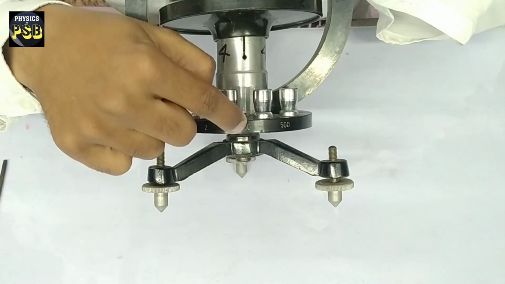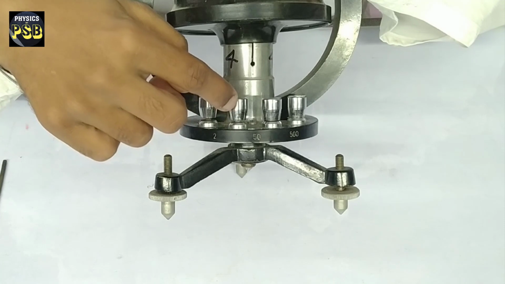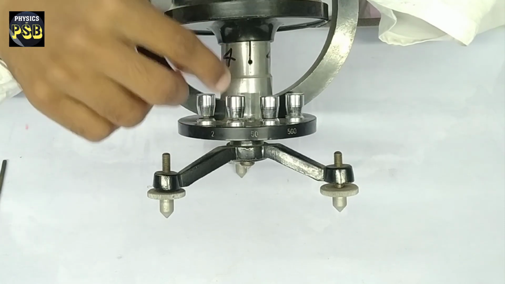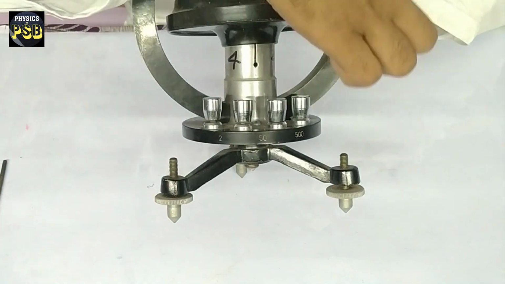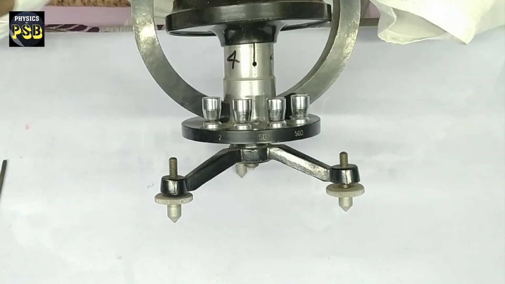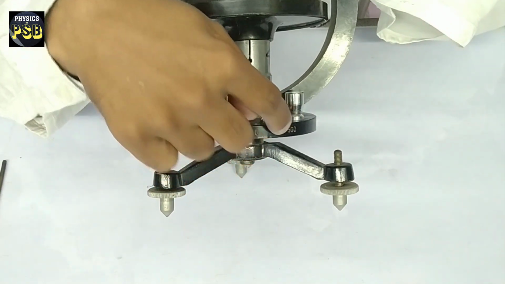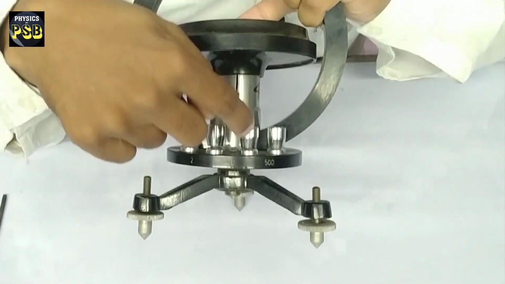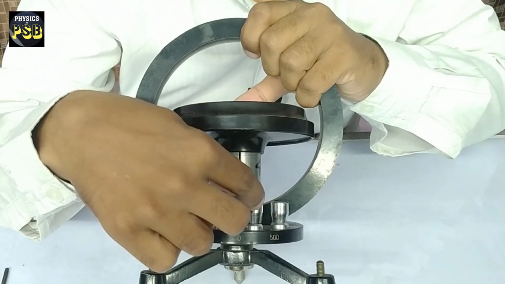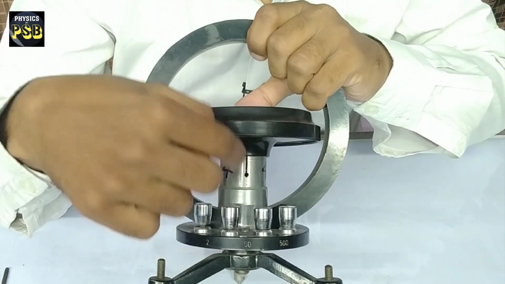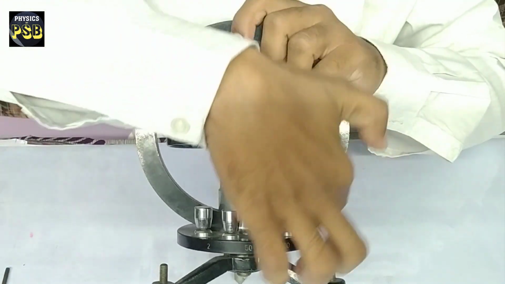And here number 50 shows that between these two knobs, 50 turns of enameled copper wire of different thickness are wound over this circular frame. And number 500 shows that between these two knobs, enameled copper wire of 500 turns is wound on this circular frame.